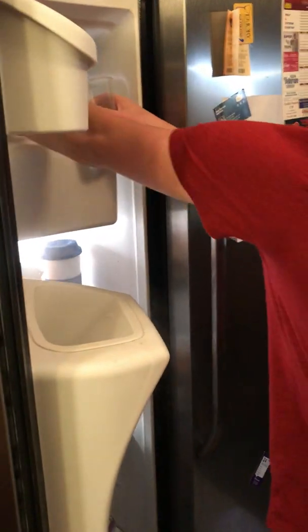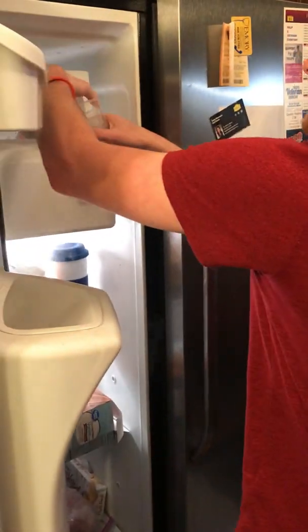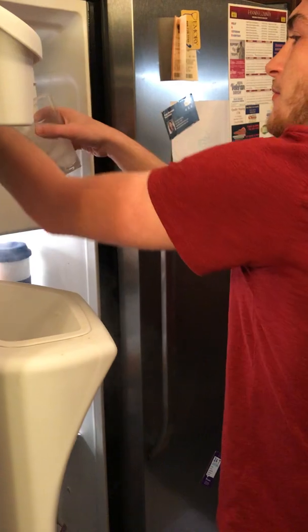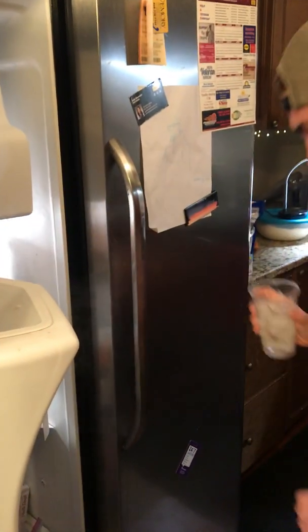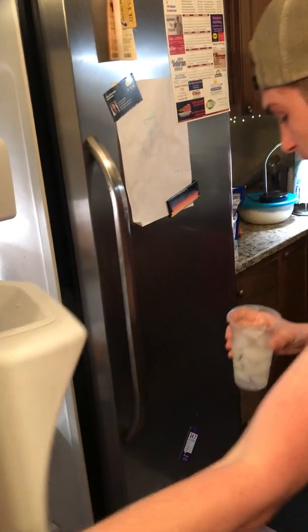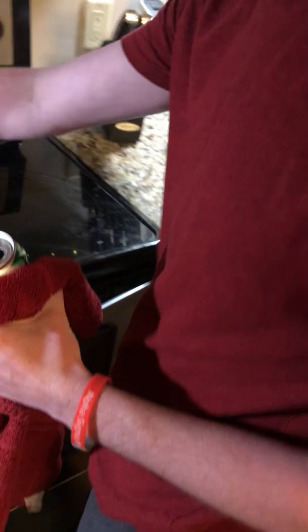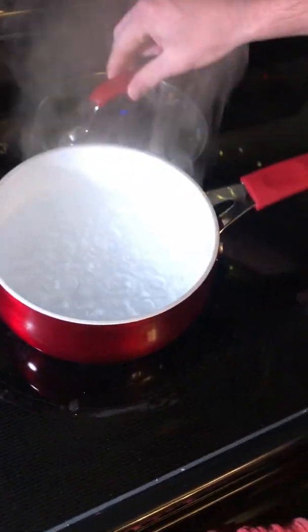I'm going to fill this with ice now. And we can pour that into this. Some boiling water.